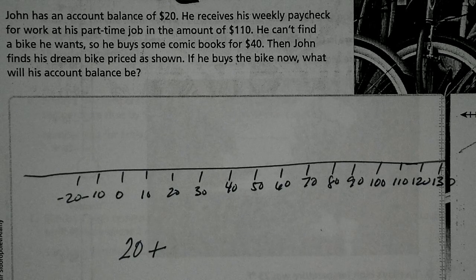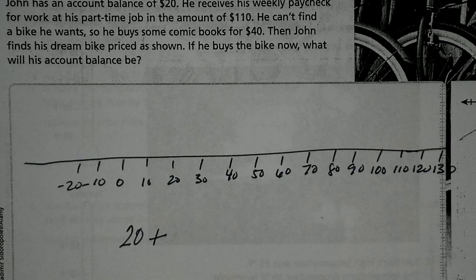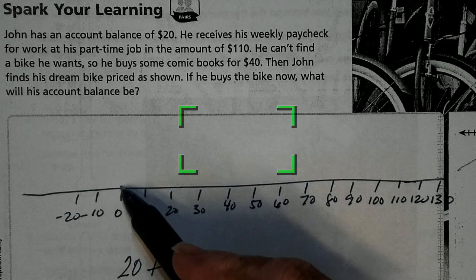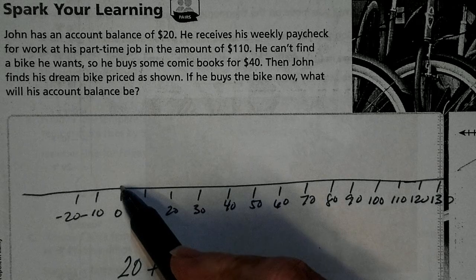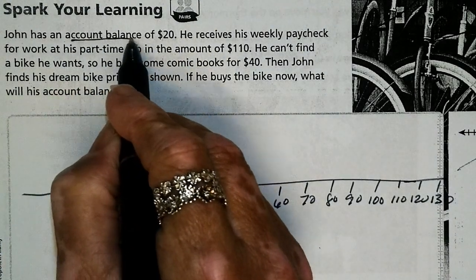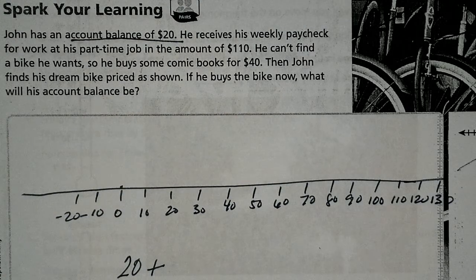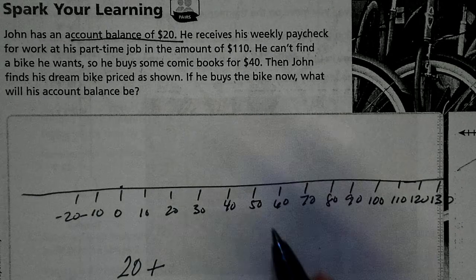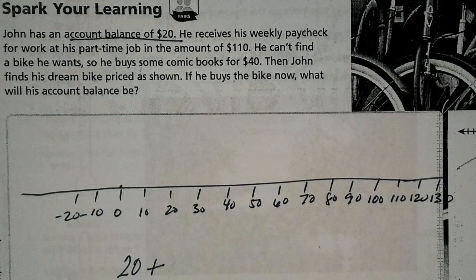Okay, I can start at 0. So if I start at 0, then where will I go? What does he have in his account? $20. I can't find it on Into Math.